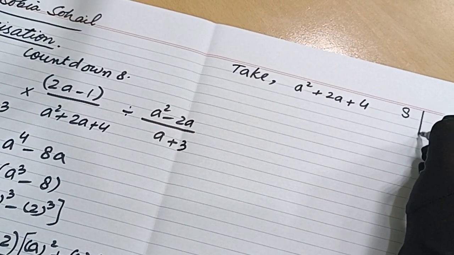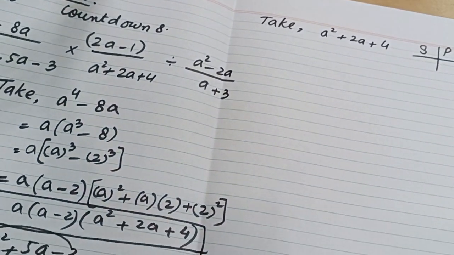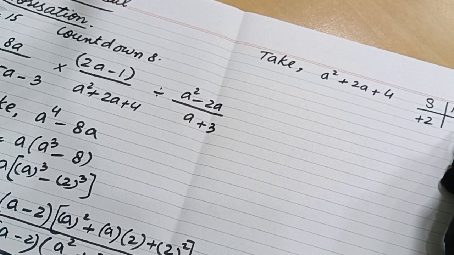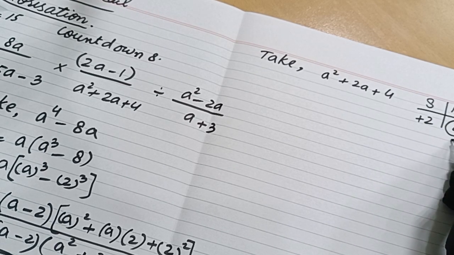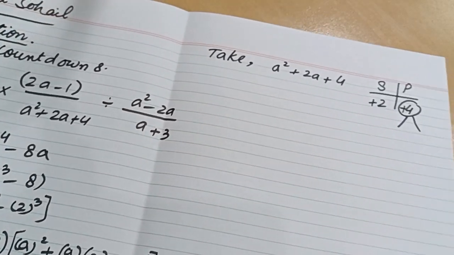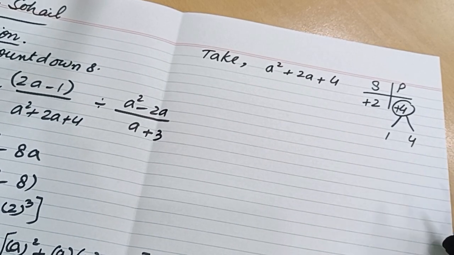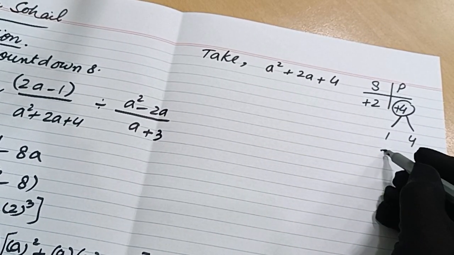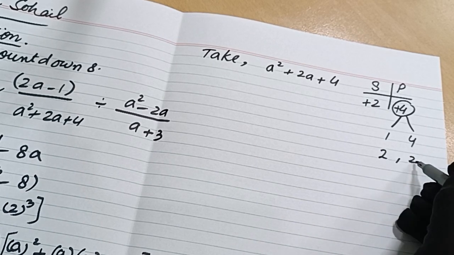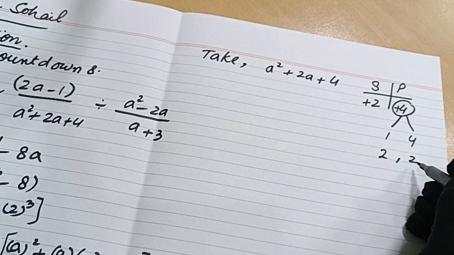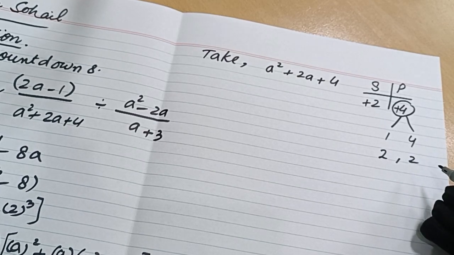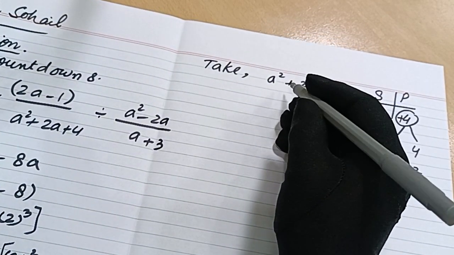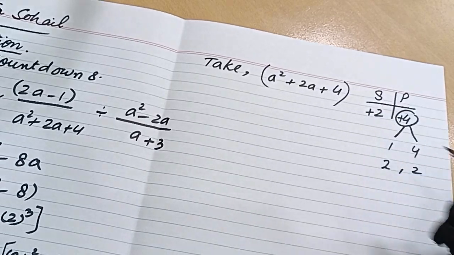Okay, sum and product, because all the factors you cannot keep in your mind whether it will go or not. Sum is plus 2 and product is 4. Check the product of 4. 1 and 4 on addition not giving, on subtraction not giving. So 2 2s are 4, on addition not giving, subtraction not giving. Is there any further factor for 4 left? No, we have checked all. So further factorization is not possible. Keep that as it is.